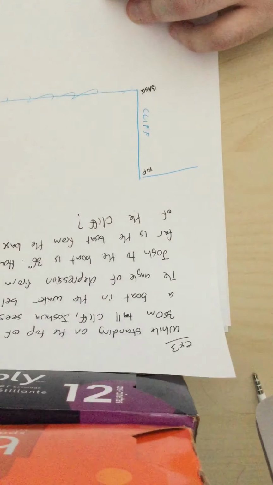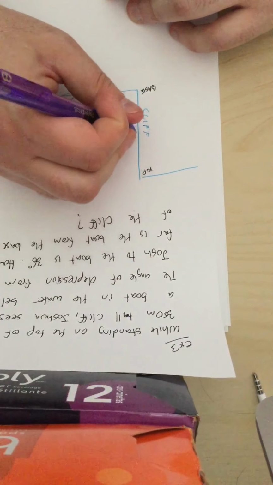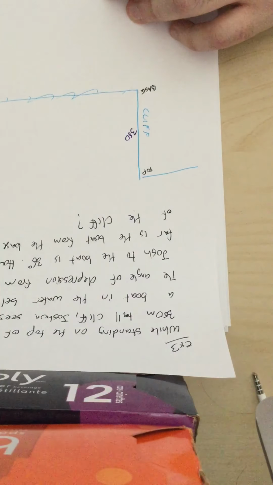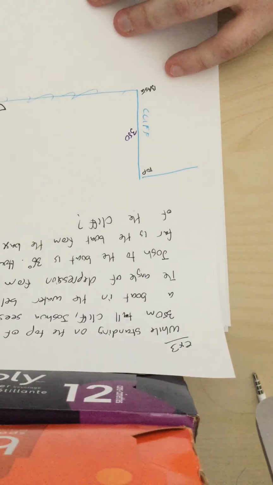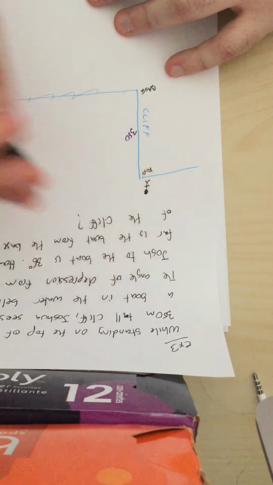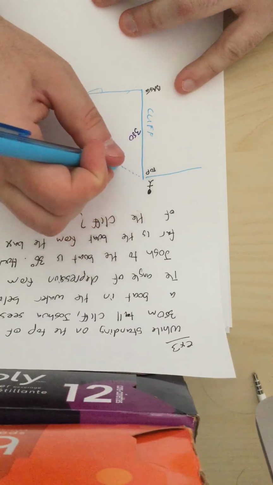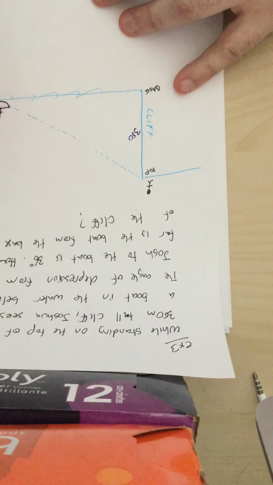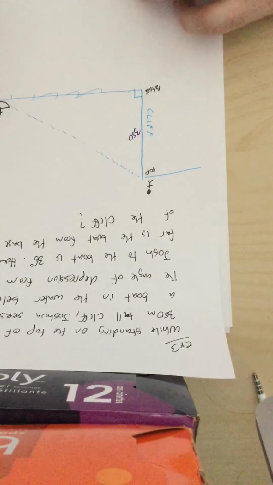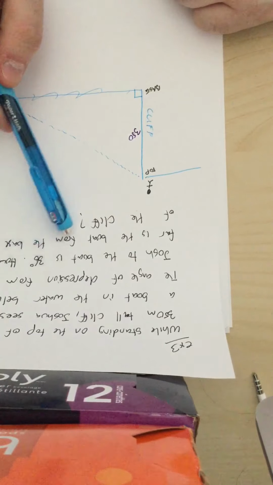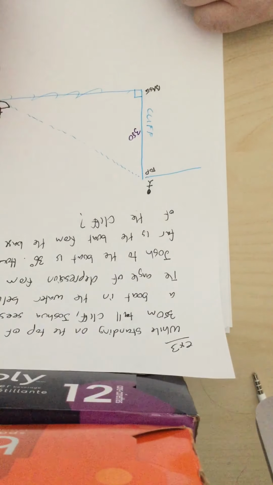So we're standing at the top of a 350 meter cliff. So we know that this is 350 meters. Josh sees a boat. And then here's Josh, of course. And there's our line of sight to the boat. And the cliff is at 90 degrees. The angle of depression from Josh to the boat is 36 degrees.